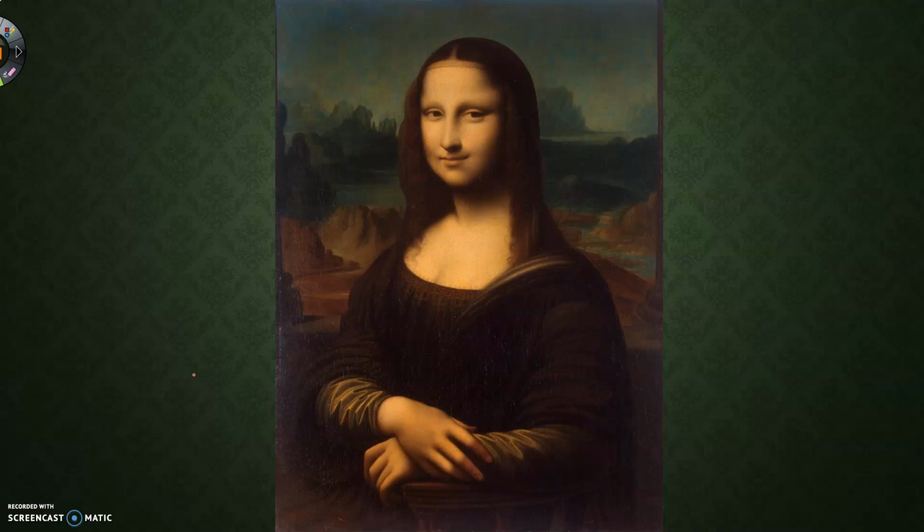We can actually tell if we expose this to UV light and to black light. We can see the trace amounts of her eyebrows. The problem is that we don't want to go back and repaint them because there aren't that many Da Vincis in the world and no one wants to take responsibility for screwing it up.